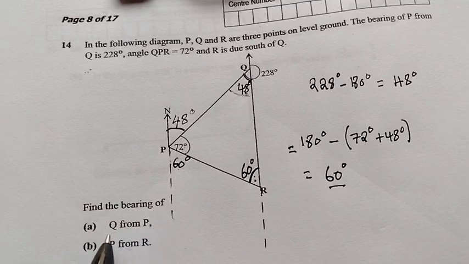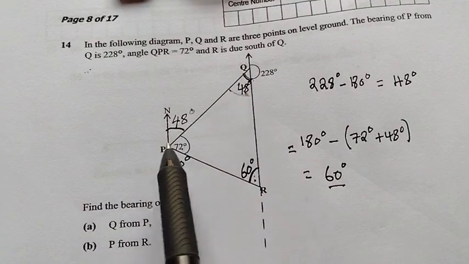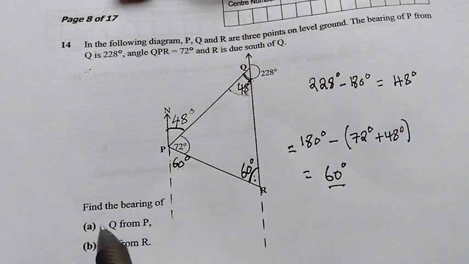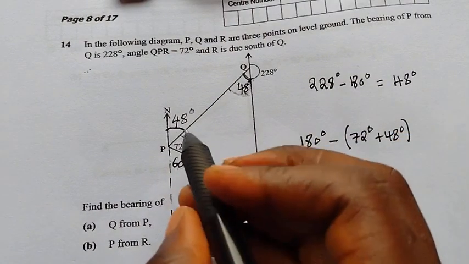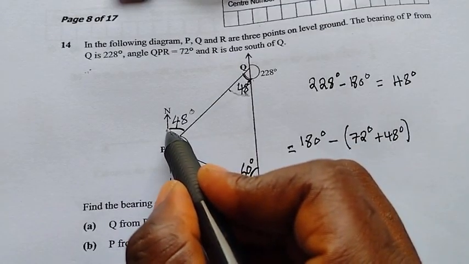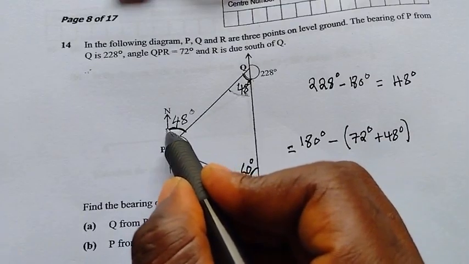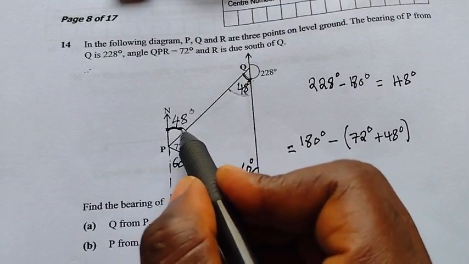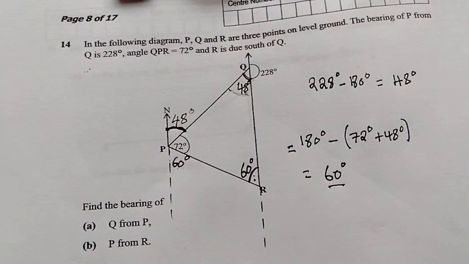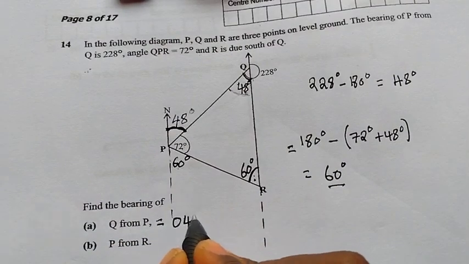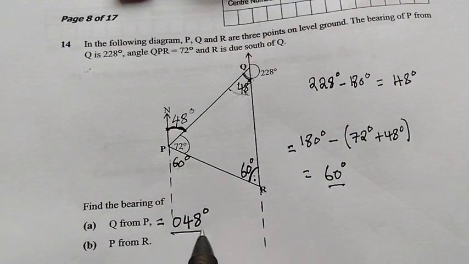Find the bearing of Q from P. So since the bearing of Q from P, we are starting from here, from this line until we touch this line for Q. This is the bearing that they want us to find, and we have said the bearing here is 48. So it means the bearing of Q from P is equal to 048 degrees, because we are dealing with three-figure bearings. Okay, we have answered this one.